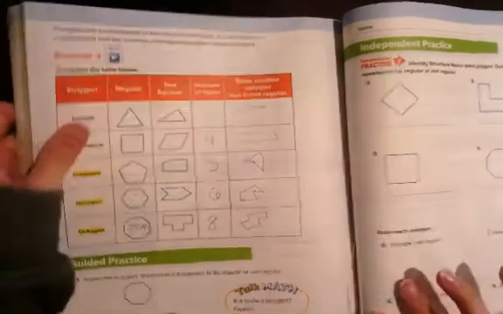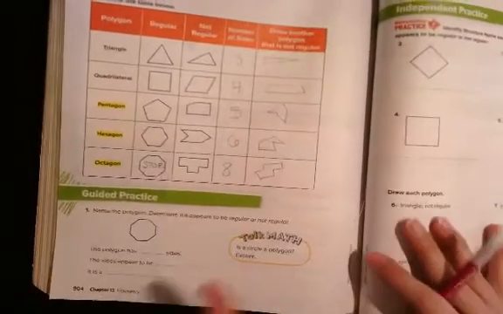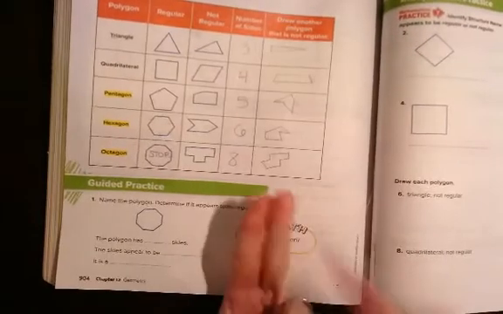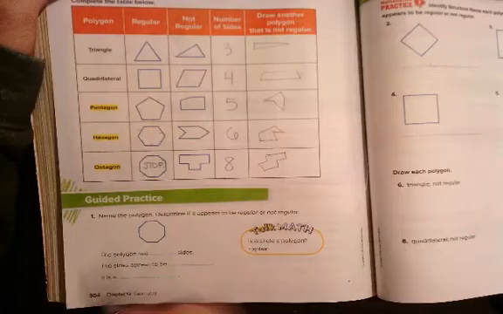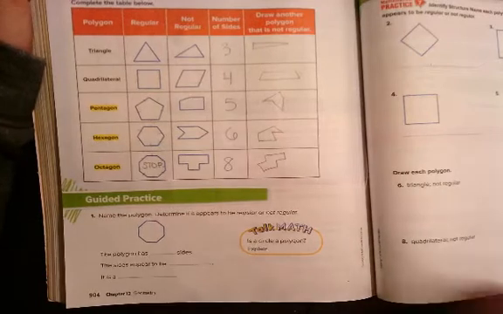All right. Moving on, I want to look at the guided practice here. So we're going to take what we know. We know what a polygon is. We know how to tell if it's regular or not regular. And now we have some names for different types of polygons. So let's go through and practice naming them and talking about whether or not they're regular.